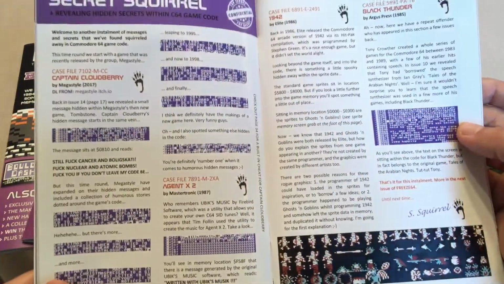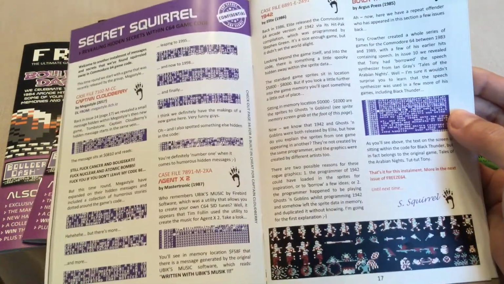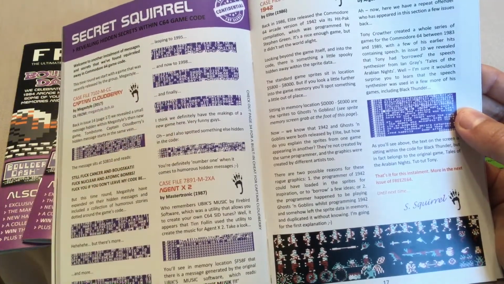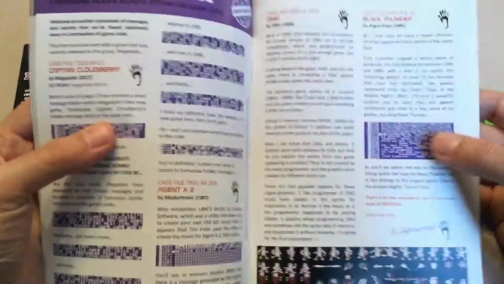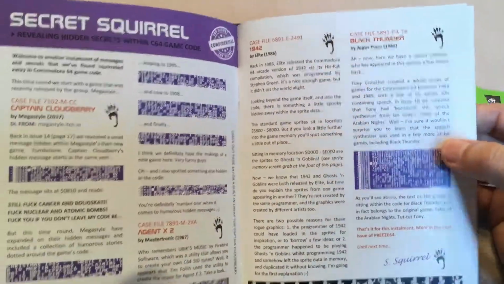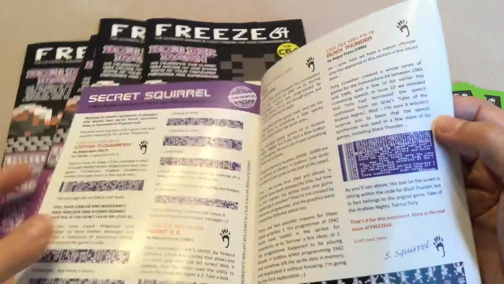Then we move on to Secret Squirrel, and we find hidden features within game code. So we've got Captain Cloudberry, there's loads of hilarious little paragraphs in the game code. Then we've got Agent X, 1942, you've got some hidden Ghosts and Goblins graphics, and Black Thunder.